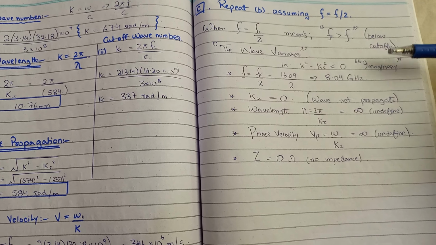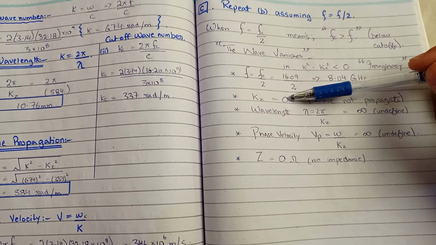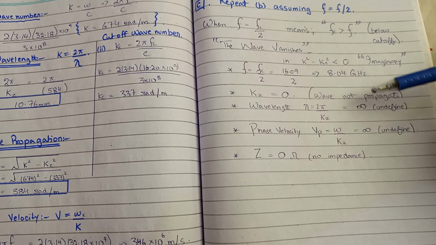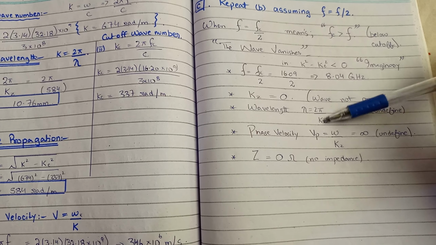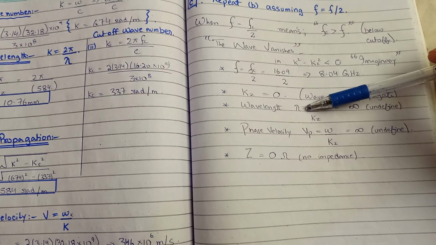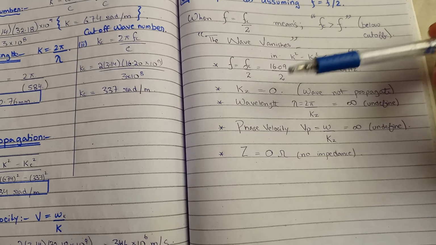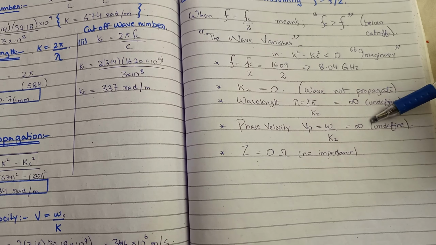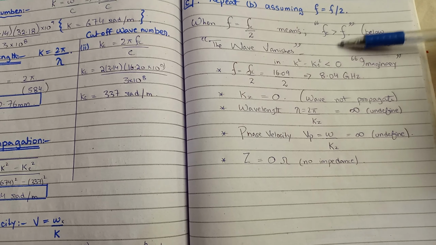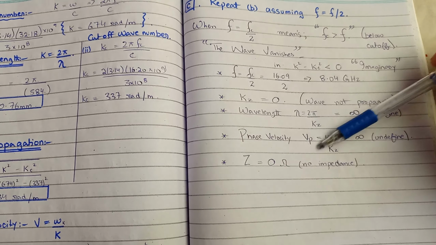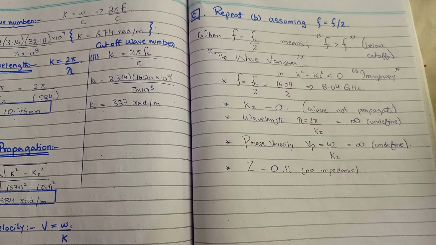If your wave does not propagate, then you can say your kz equals 0. So if kz is 0, your wavelength is undefined, because in the formula of wavelength there is 2 pi by kz. When you put the value of kz as 0, you get an infinite value. Your wavelength is infinity, undefined, and the phase velocity is also undefined. And if your frequency is lower than the cutoff frequency, there is no impedance either, because you are getting imaginary parts, no real parts.